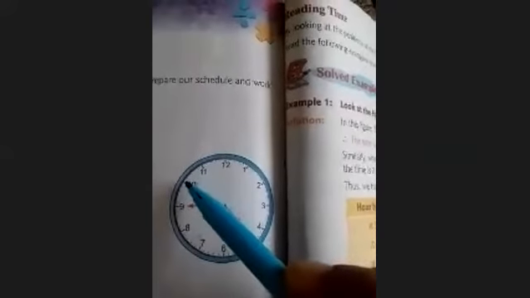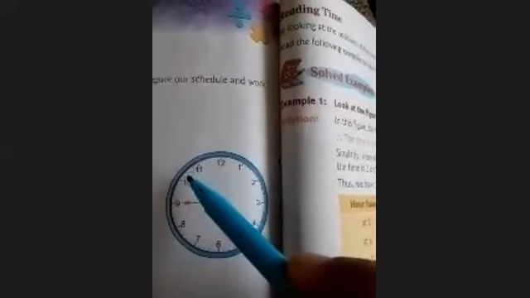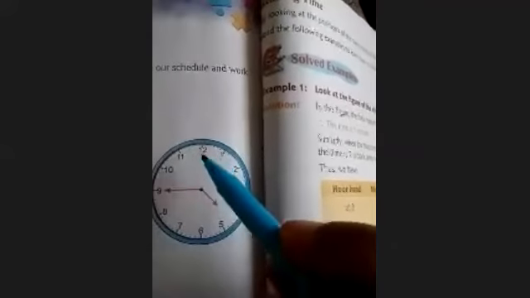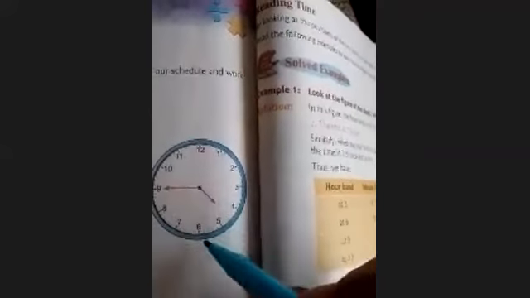So students, these small parts show minutes, and these are the whole 1 to 12 equal parts.